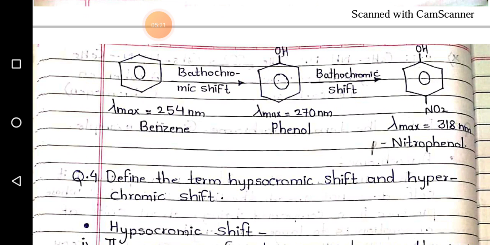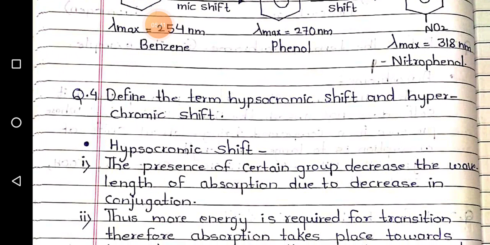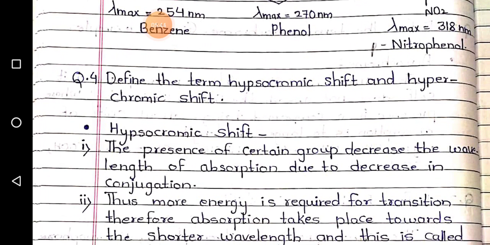So it is nitrophenol, the nitrophenolic group, and these are the structures. The lambda max value of nitrophenol is 318 nanometers.